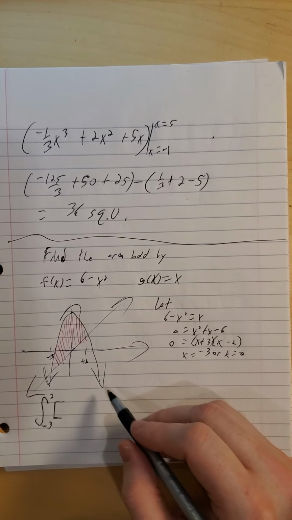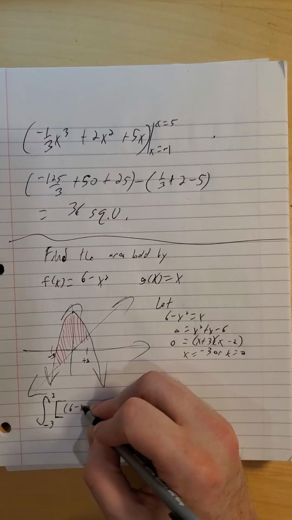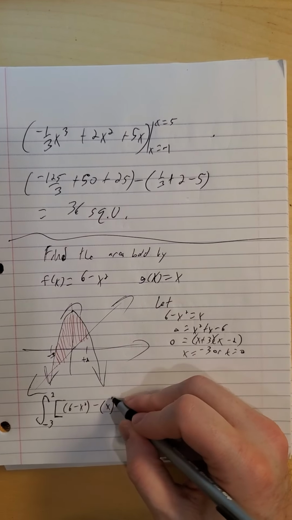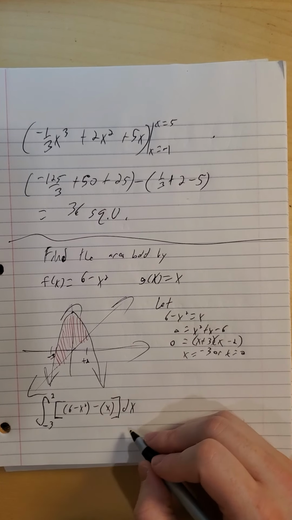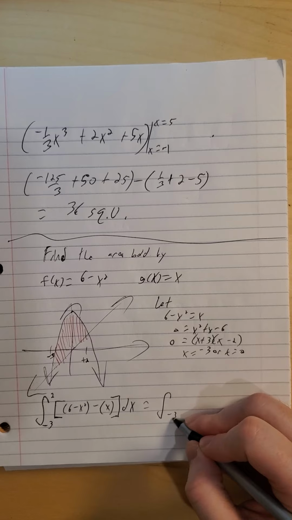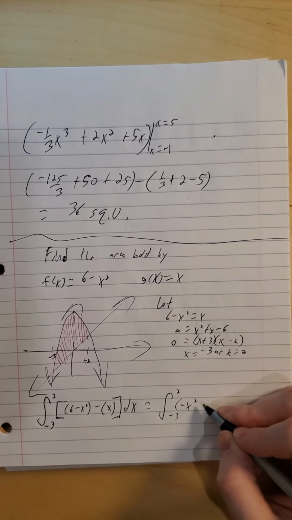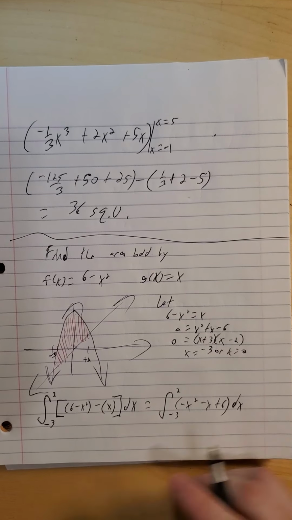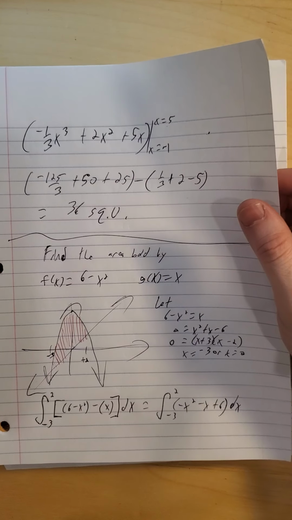Top function was f this time. Bottom function was g this time. So that's the integral from -3 to 2 of the opposite of x squared, minus x, plus 6, quantity, times dx. I'm going to go ahead and flip this.